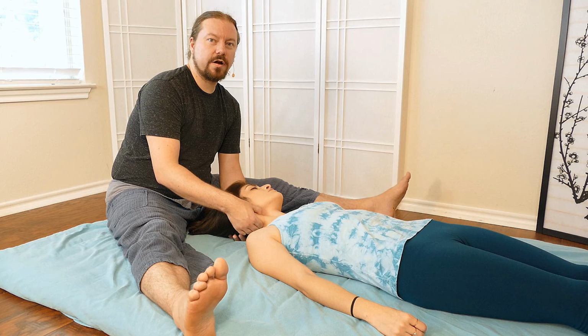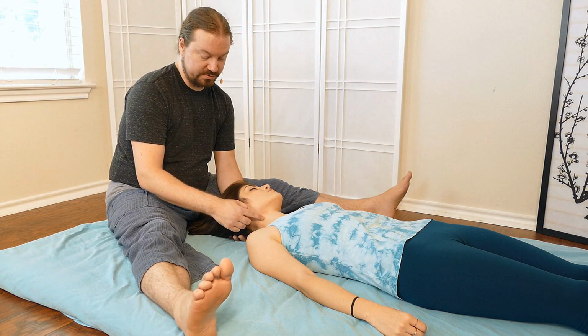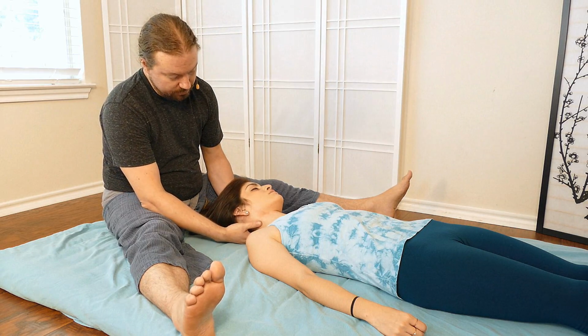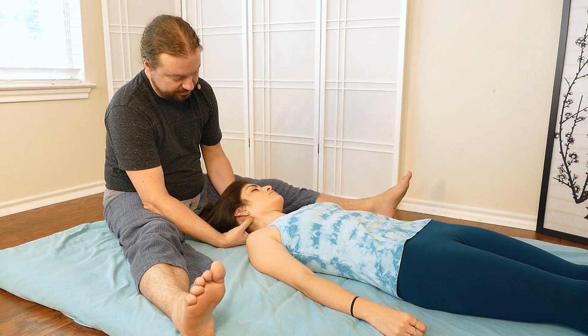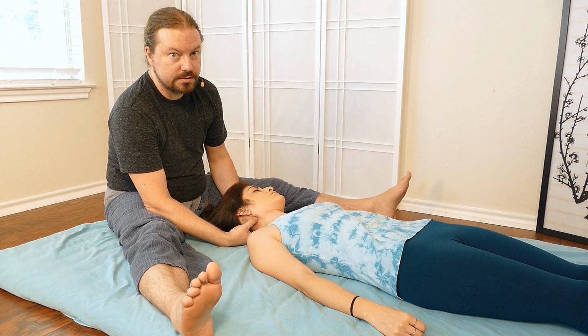If I moved any higher, I couldn't hold that grip, but what I will do is, since I'm grabbing around the muscle, I followed it up. I'm going to try to find that with my thumb, and I'm going to place a little pressure right in there.